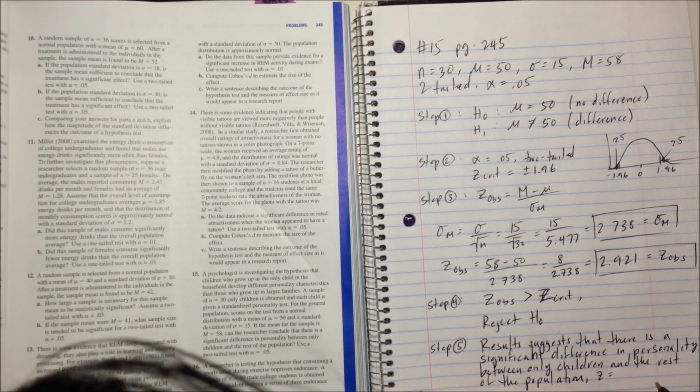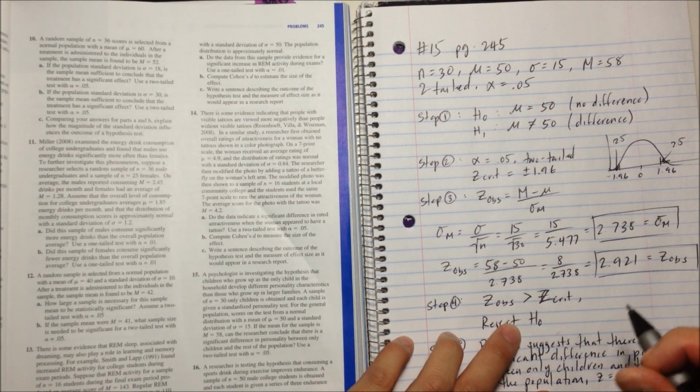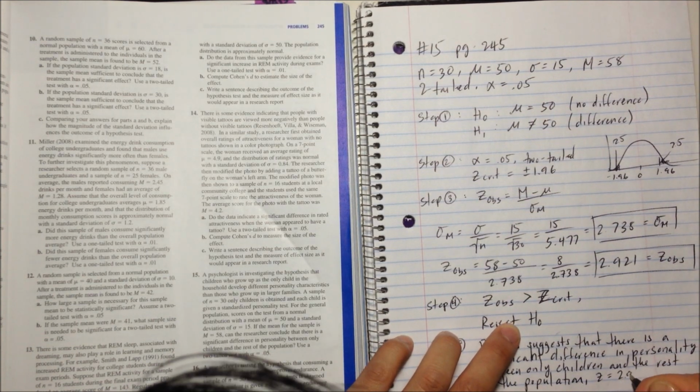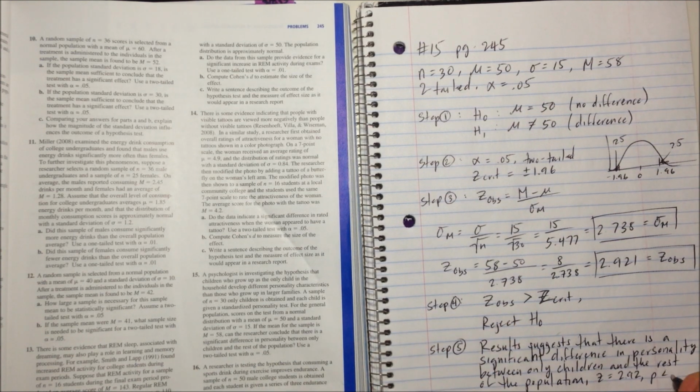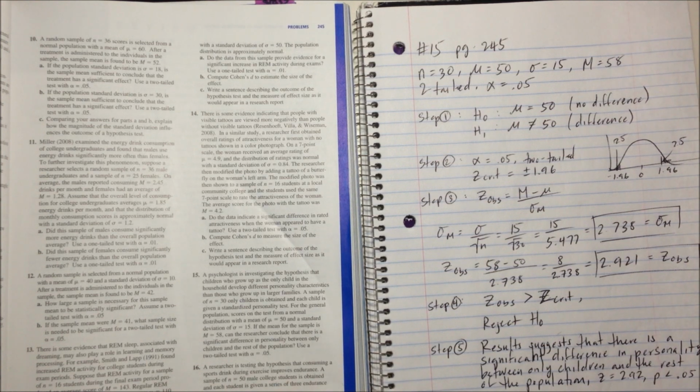Alright, and then we do this. Z equals 2.92, p is less than 0.05. Okay? Whenever we reject the null hypothesis, we say p is less than 0.05. If we fail to reject the null hypothesis, we have to say p is greater than 0.05, because the chance of that happening by chance is greater than 0.05.